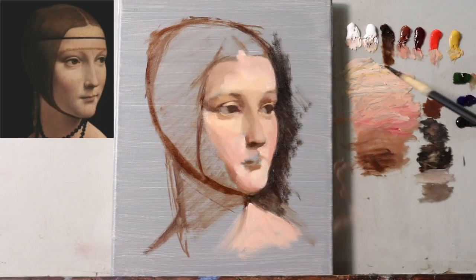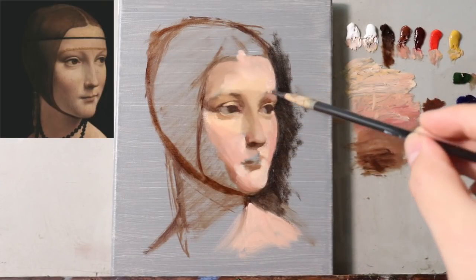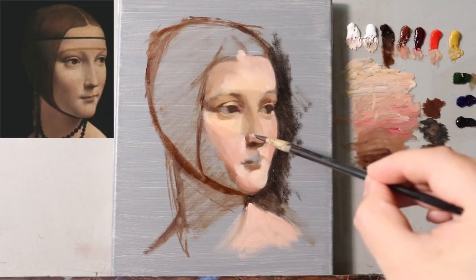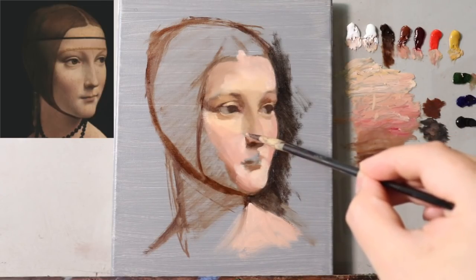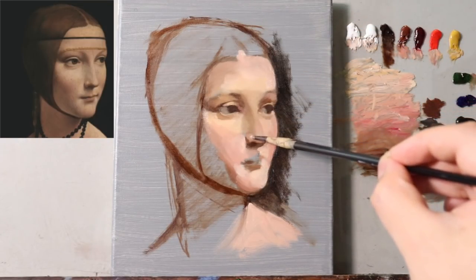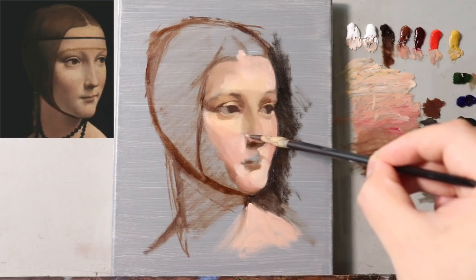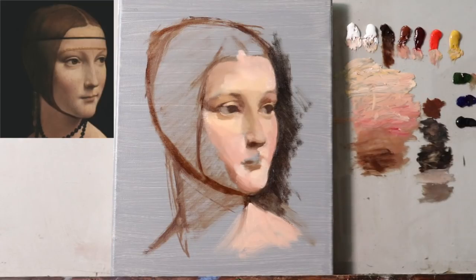Alright, so now we're going to move on to the mouth, well, I guess the lips, or should we? Hold on. I think we need a little more information for the nose. There's a little more light on the bulb of the nose than I'm giving credit for. There. Just softening a little bit.